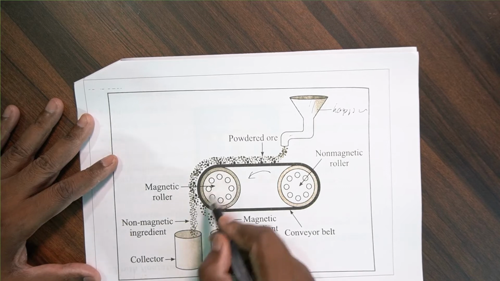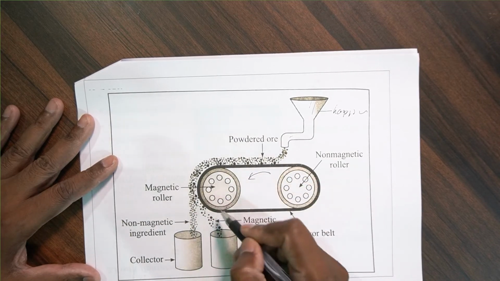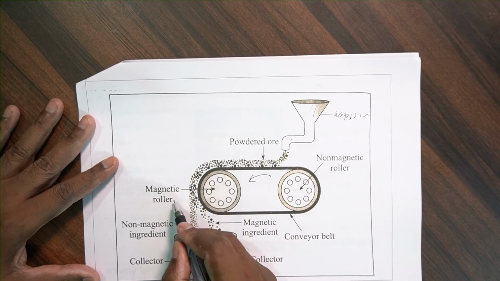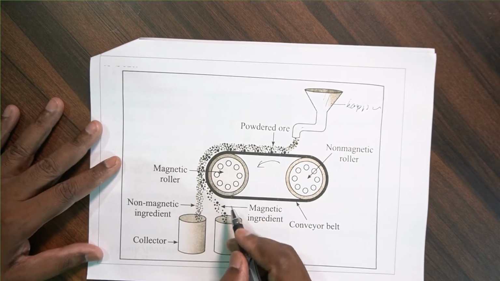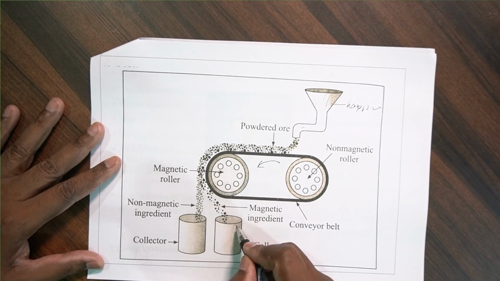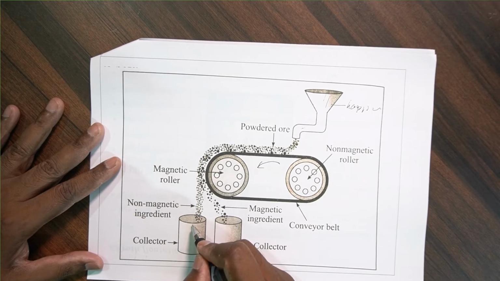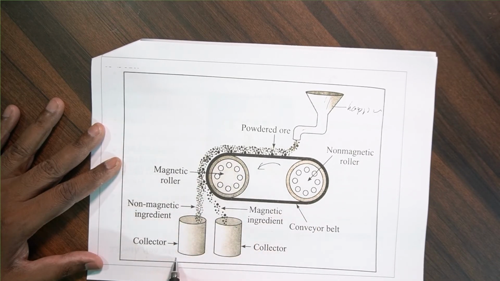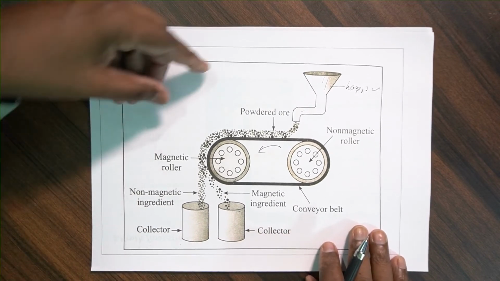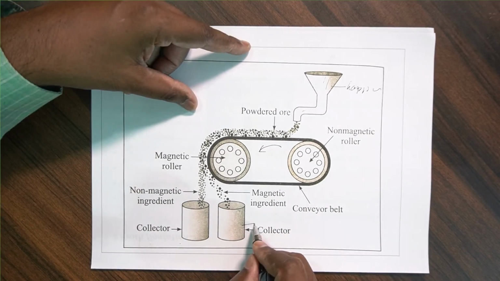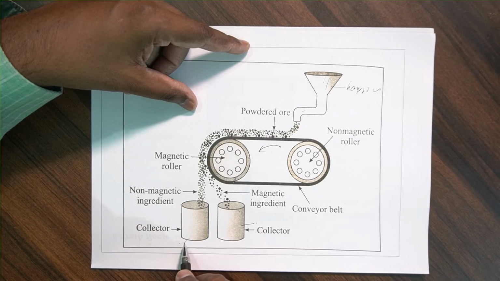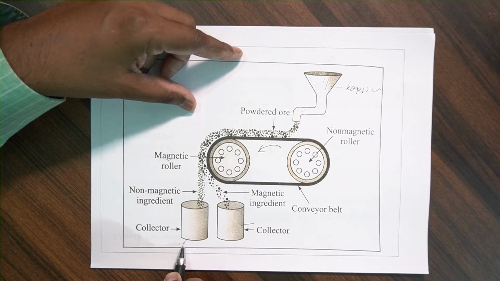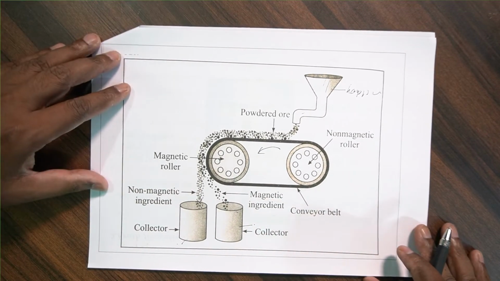Because the ore is coming at high speed, the inertia is trying to throw it away, but the magnet will attract the magnetic particles, so they fall this side near the wheel, whereas the non-magnetic impurities are thrown far away, so they are collected separately. So it is a very easy way of separating. This will have the magnetic ore, and this will have the non-magnetic impurities. I hope you understood it.